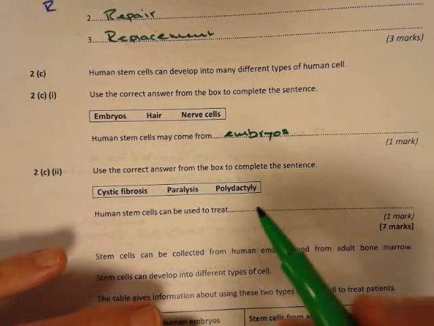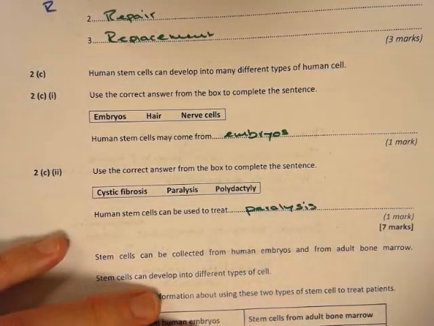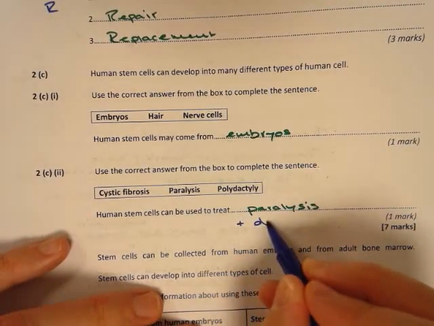Human stem cells can be used to treat paralysis, so you need to know that one. And I'm also going to add here, and potentially diabetes.